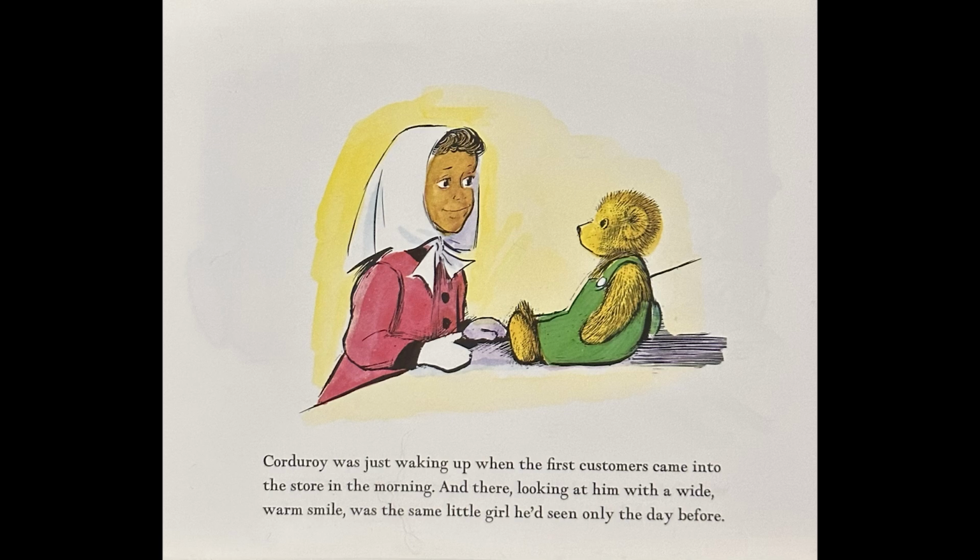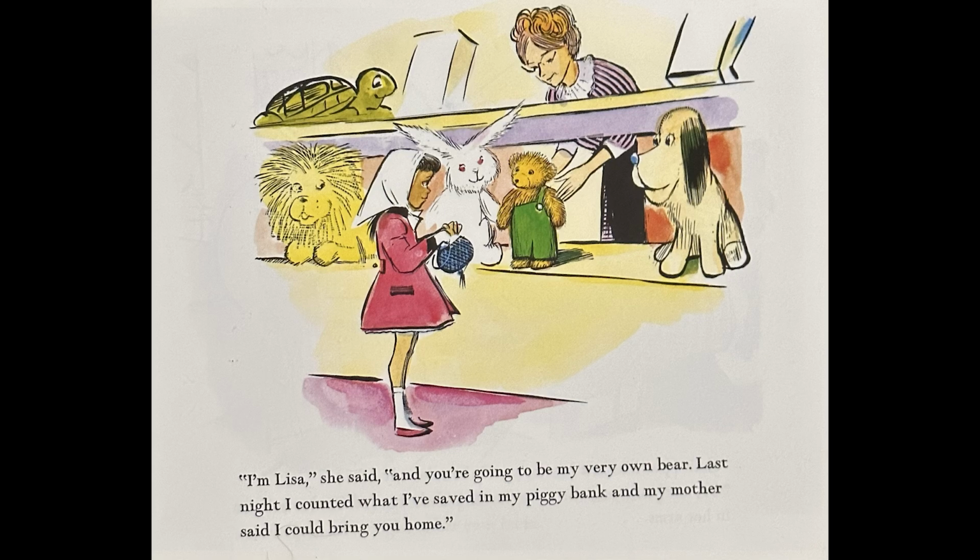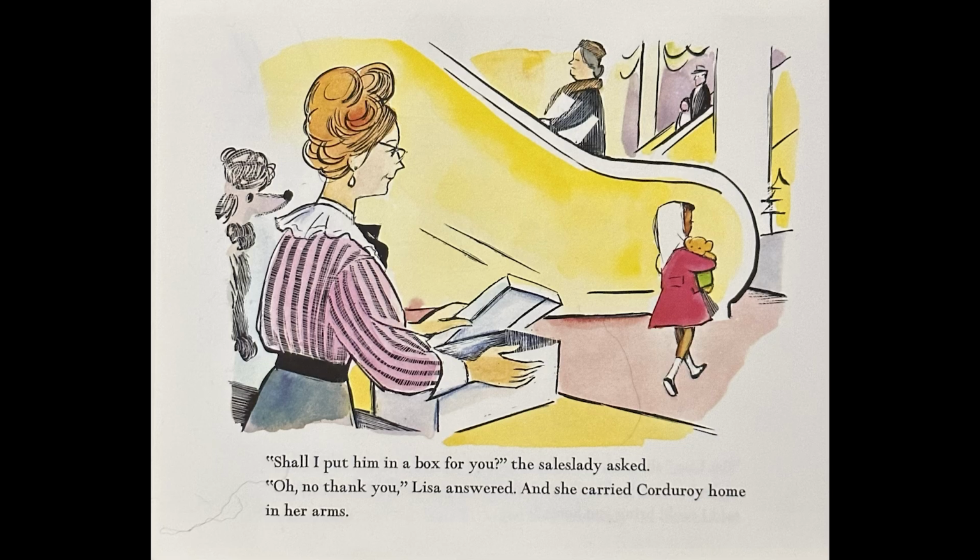Corduroy was just waking up when the first customers came into the store in the morning, and there, looking at him with a wide, warm smile, was the same little girl he'd seen only the day before. "I'm Lisa," she said, "and you're going to be my very own bear. Last night, I counted what I've saved in my piggy bank, and my mother said I could bring you home." "Shall I put him in a box for you?" the saleslady asked. "Oh, no thank you," Lisa answered, and she carried Corduroy home in her arms.